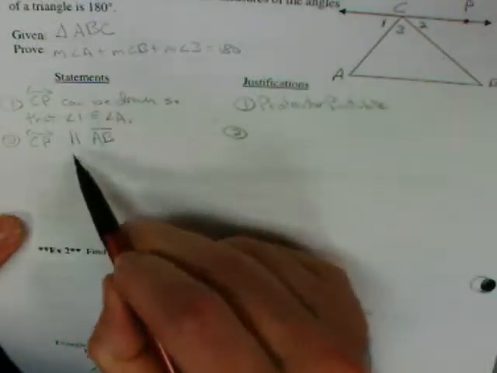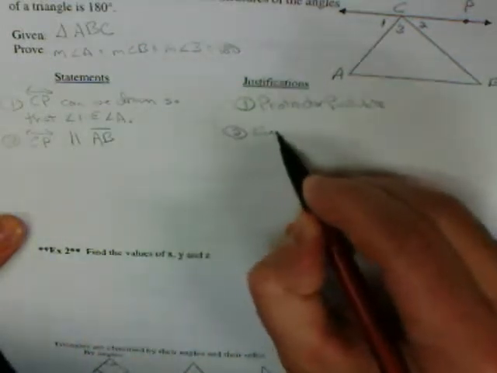Well, we just made the transition from knowing that alternate interior angles are congruent to saying the lines are parallel. So what we just used right there is the converse of the alternate interior angles theorem.